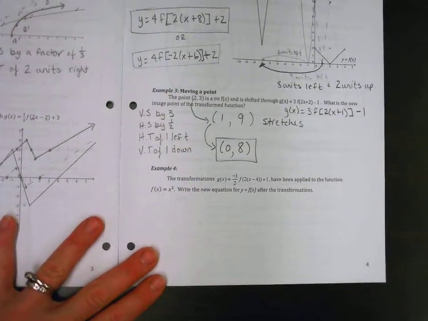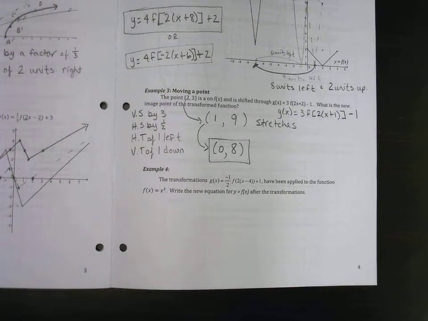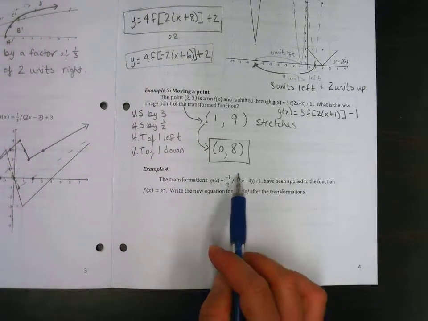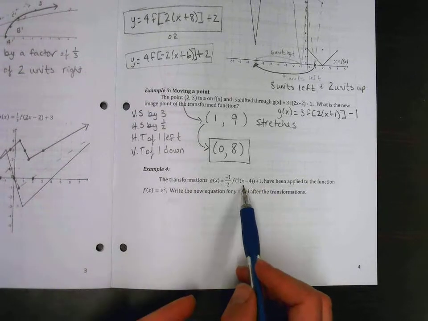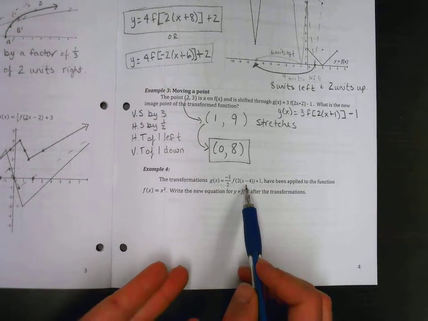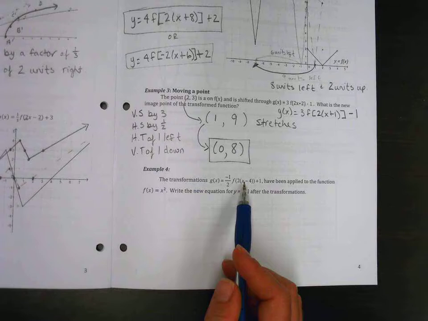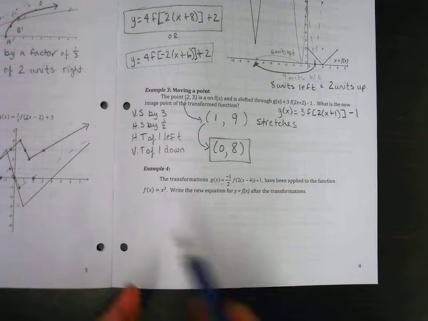Okay, example 4. It says the transformations g of x is equal to negative 1/2 f of 2x minus 4, plus 1 have been applied to the function f of x, which is equal to x squared. Write the new equation for y equals f of x after the transformation. Basically they're giving us the function f of x, and they're giving us the equation of g of x in function notation. So now we want to apply this so that it's in equation notation. I want to apply it to this function in the same order, simplify it, and then go to the next thing.